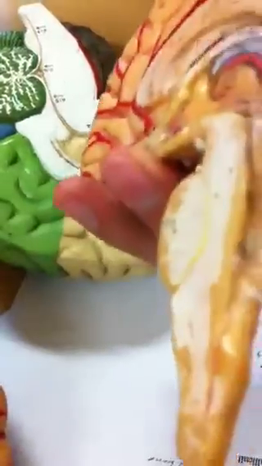Alright then, where are we? If you put this together like this, it's the corpora quadrigemina, which is just the superior and inferior colliculi of both hemispheres together. Then, you're looking for the pons now, right?